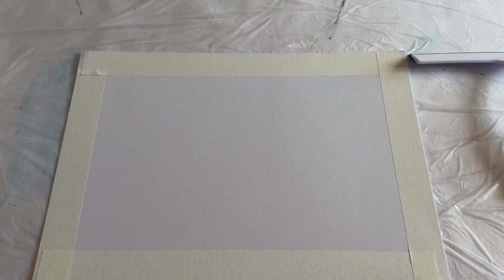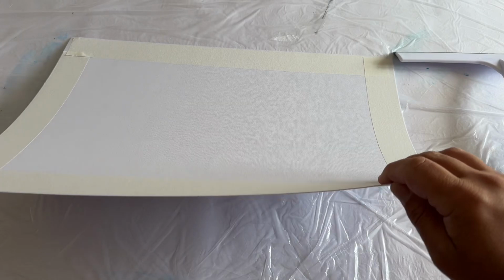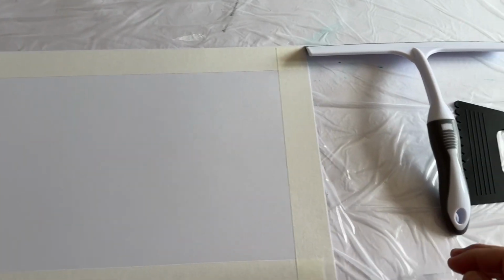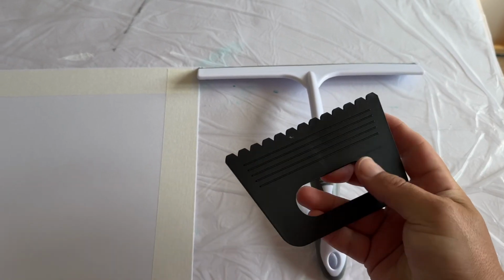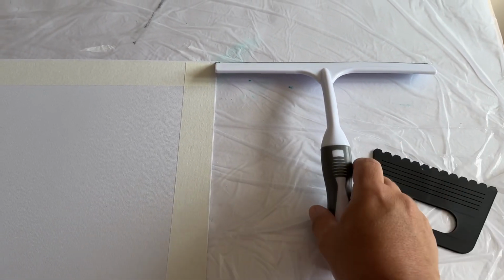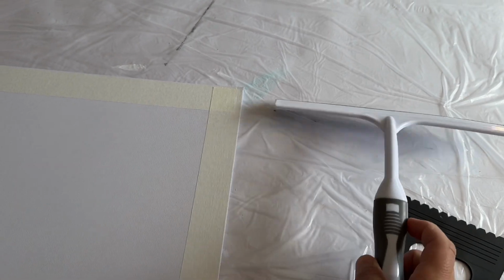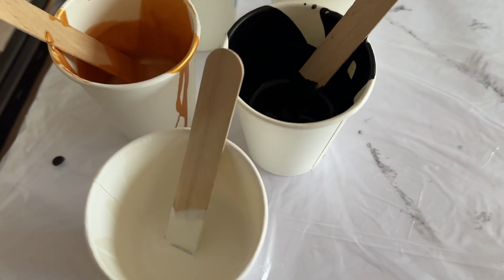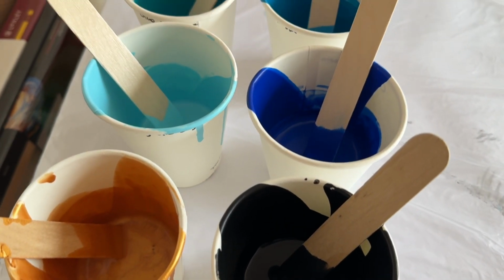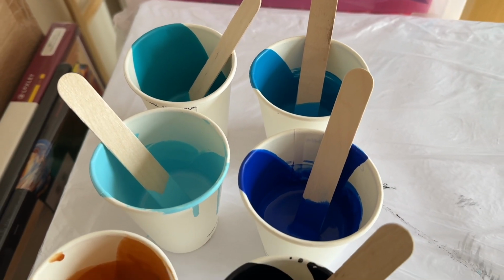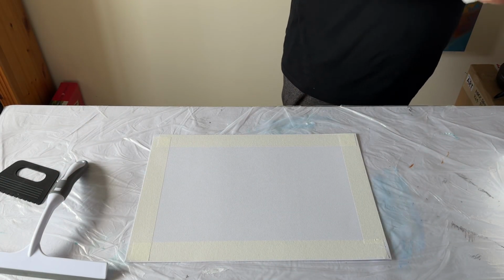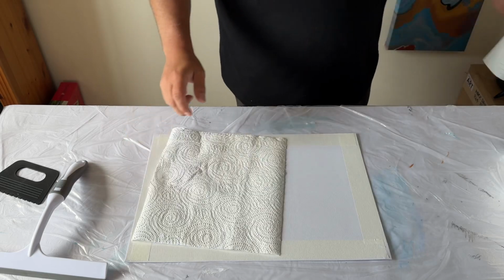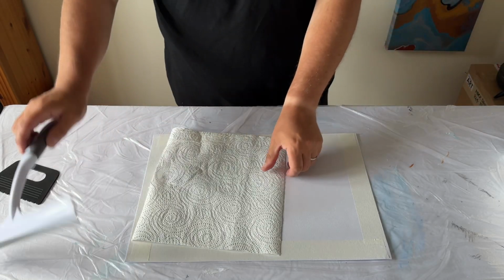So as you can see here, I've got acrylic paper and I have taped off the edges because I like a border effect. I've got a tile grouter, you can see the ridges along one side, and a squeegee. And I'm going to use those tools along with my colour palette of the white, the gold, the black, and all those blues. All of that will be listed in the description box if you want to know the exact colours.